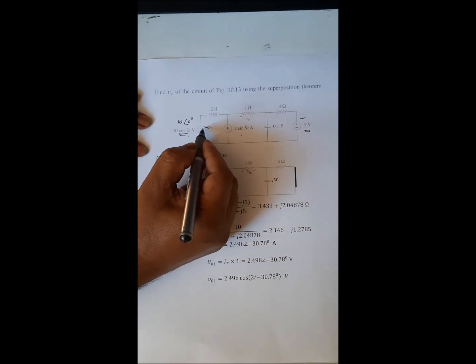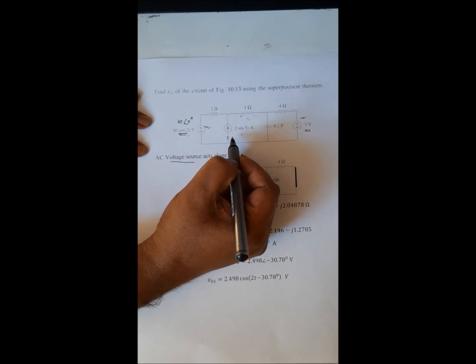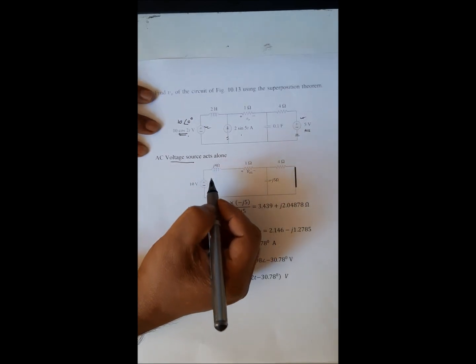So we have 10 volts, and I am working on the AC voltage source only. So I am considering the voltage source only. I open this current source and short the DC voltage source. I also solve for the impedance of the inductance.